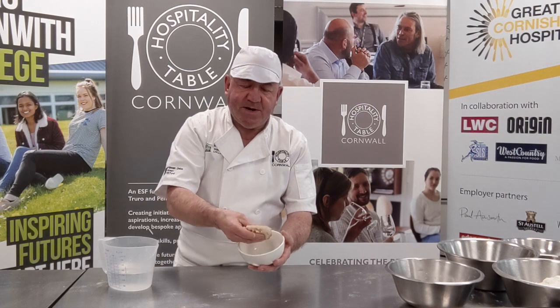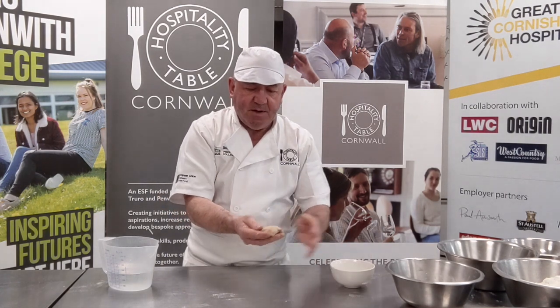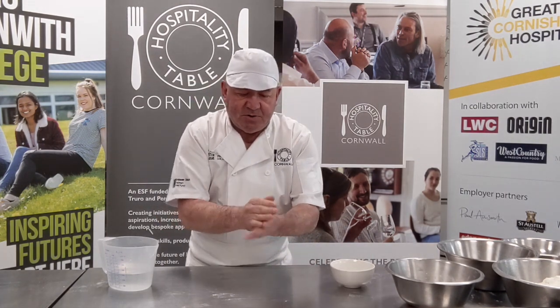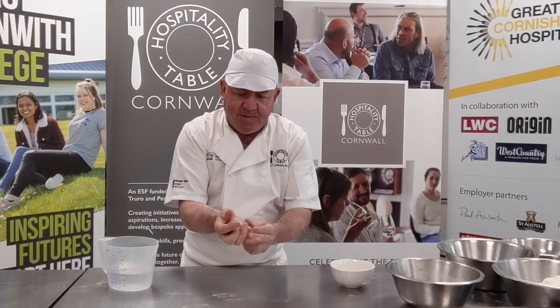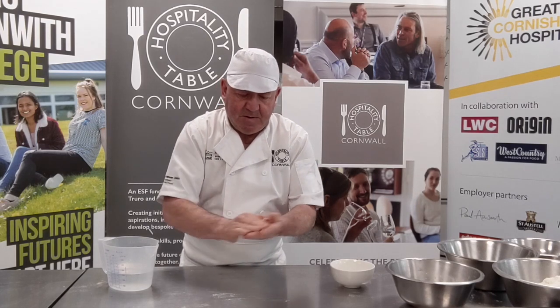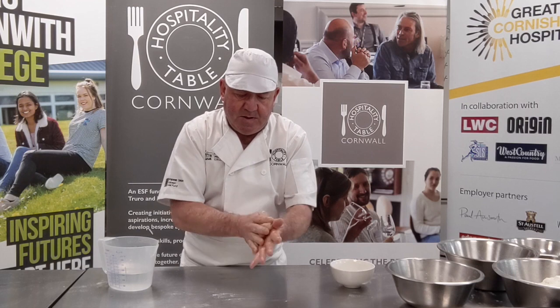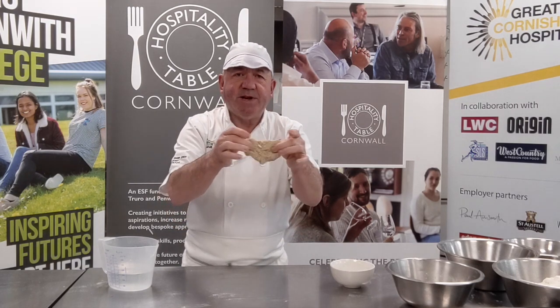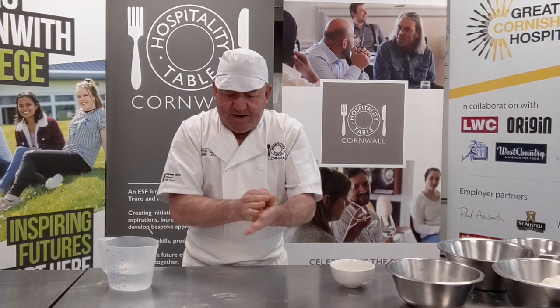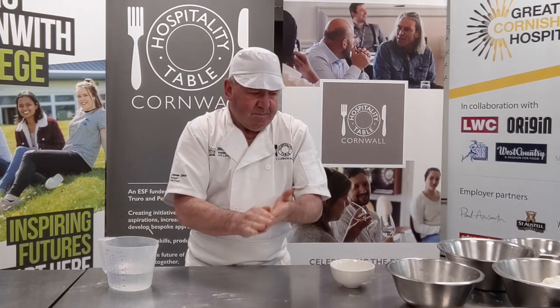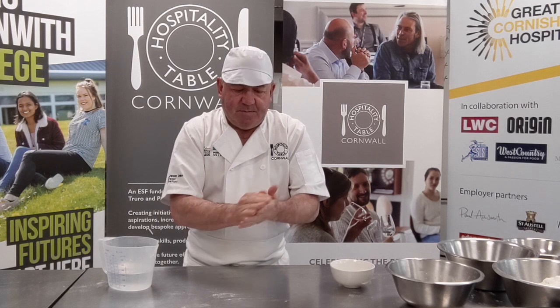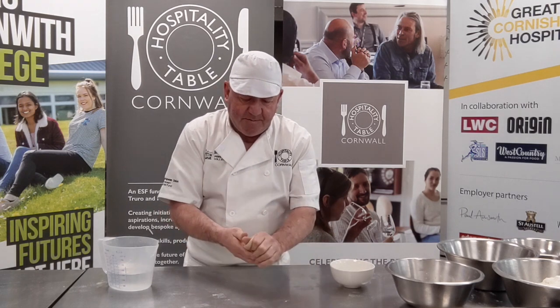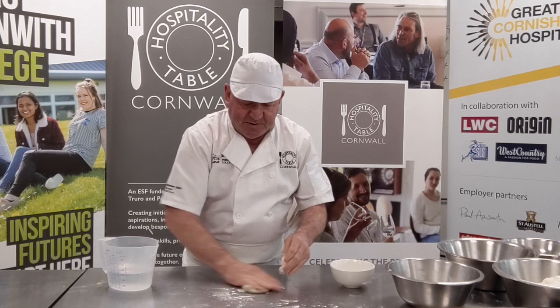And you can see already that it's come to a paste. And now I'm just going to work it together. You can see it's already becoming elastic. We'll work it on the table a little bit with a tiny bit of flour just to stop it sticking.